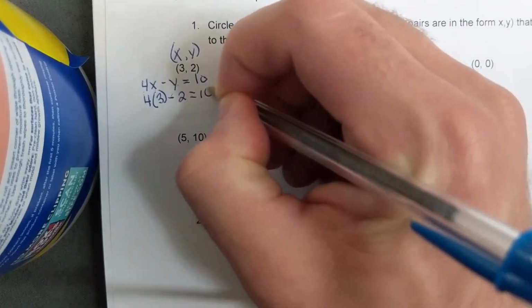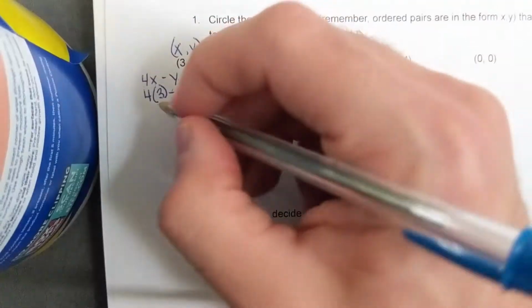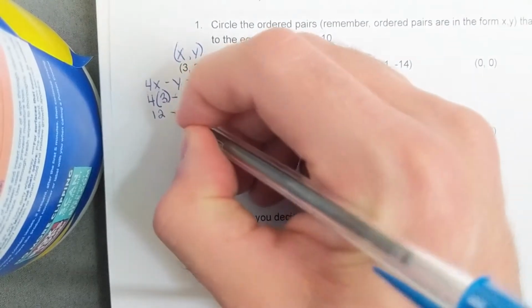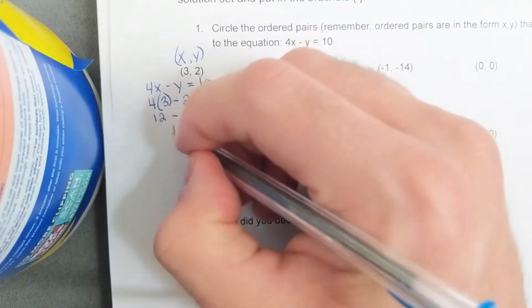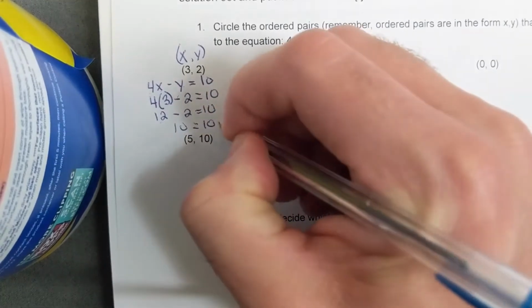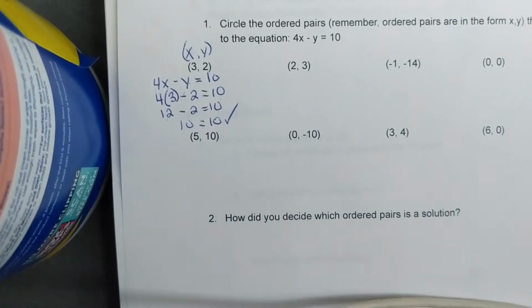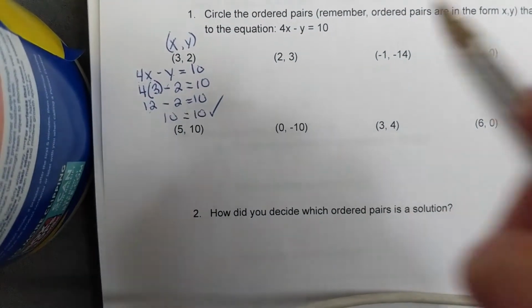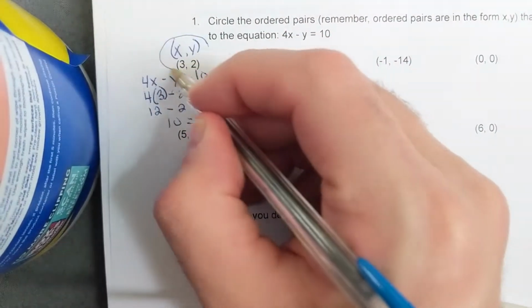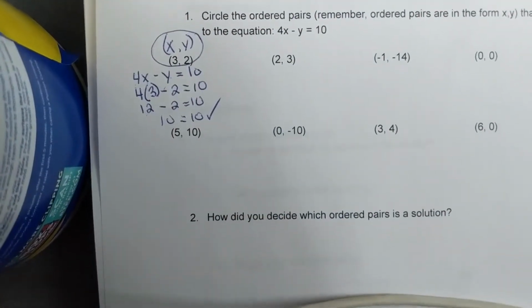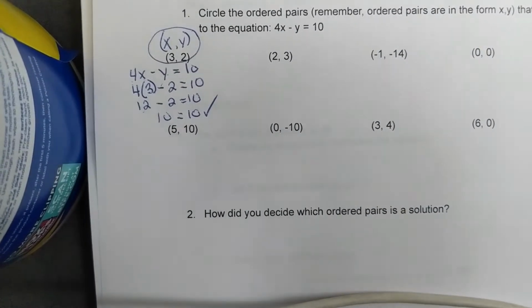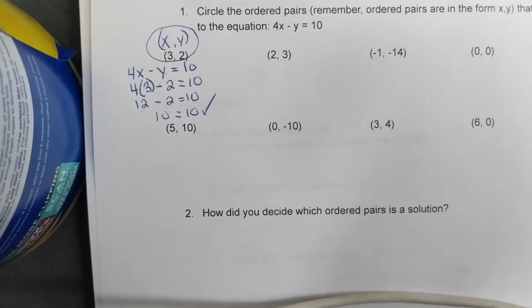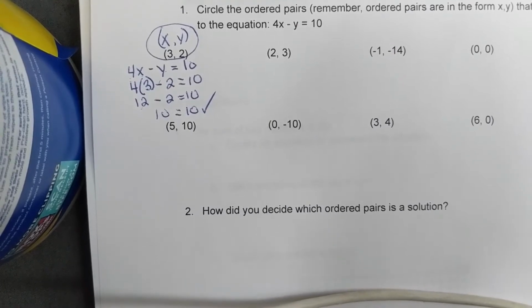equals 10. 4 times 3 is 12, minus 2 equals 10, and 12 minus 2 is 10. So 10 equals 10. That means it worked. That means it is a solution. It gave us a true answer in the end. So make sure you're putting that work in, and then again, you can bold, underline, highlight, circle, however you want to do that if you are on a computer.